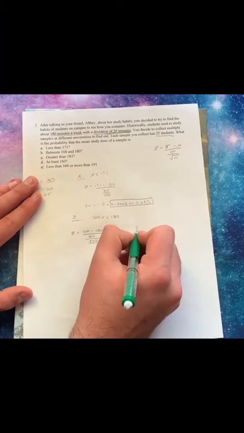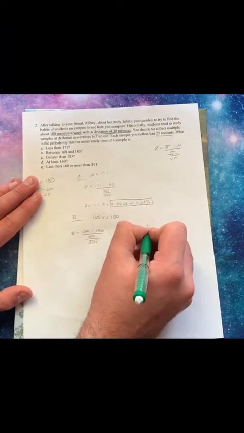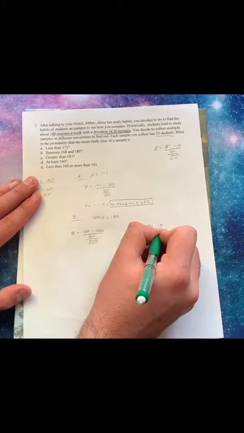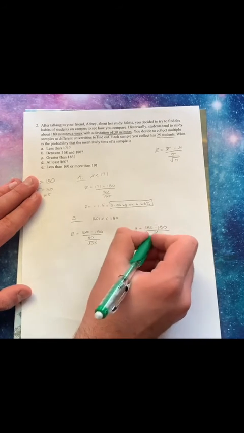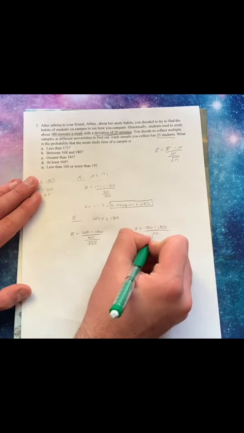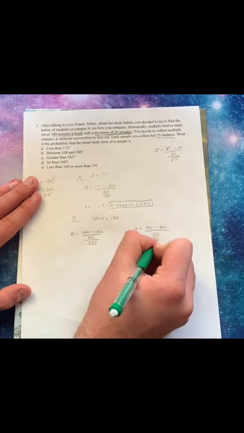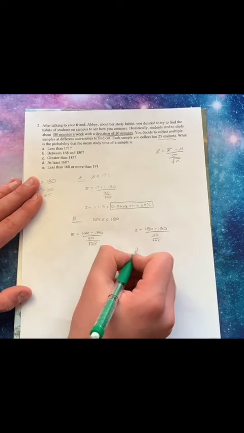And over here we have z equals 180 minus 180, divided by 30 divided by the square root of 25.